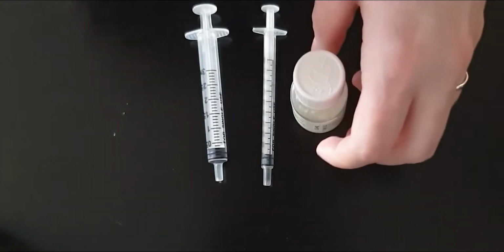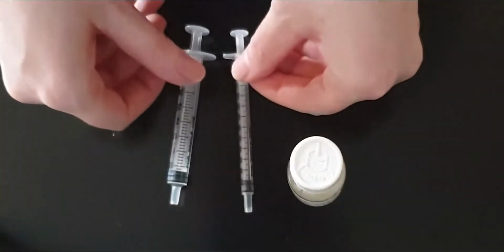Hi, I'm Nurse Dee from the Rabbit Doctors, and today I'm going to show you how to measure a medication for you to give to your pet.